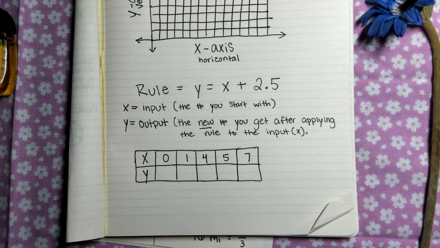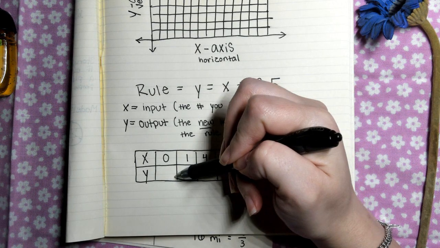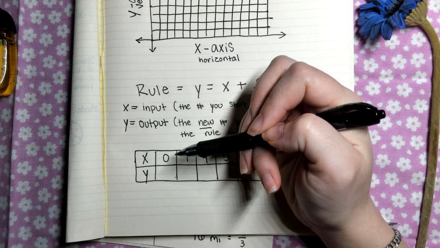They might jump around. And that's really important because you have to remember to go input to output, input to output, input to output. Don't ever try to apply the rule between output to output to output to output. That won't work. That is not effective. So let's start putting in the outputs for our inputs.